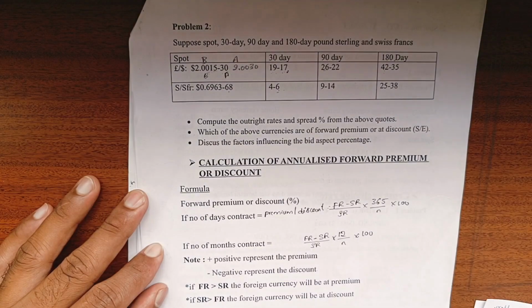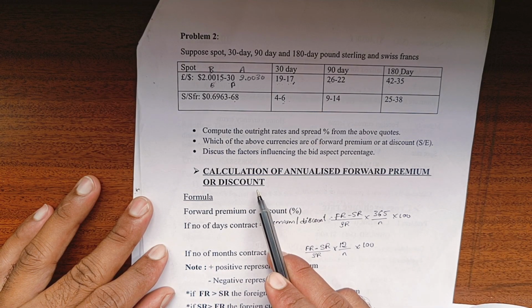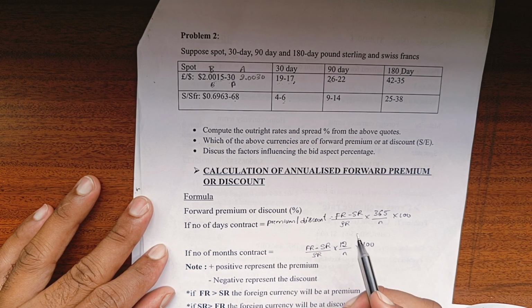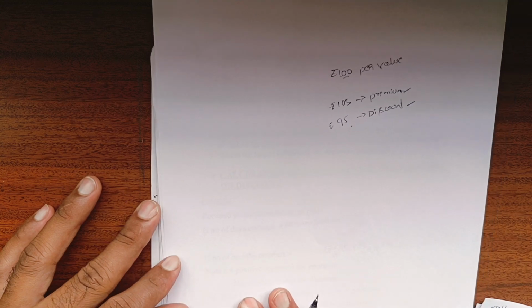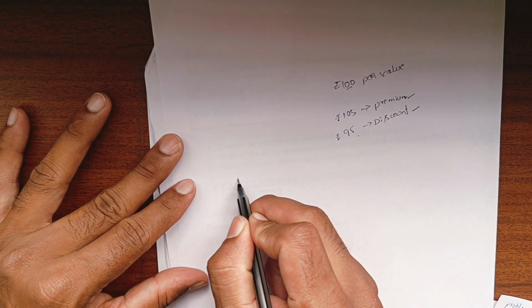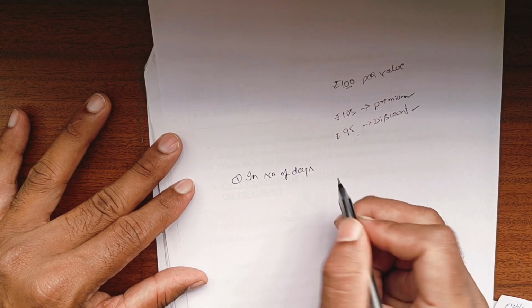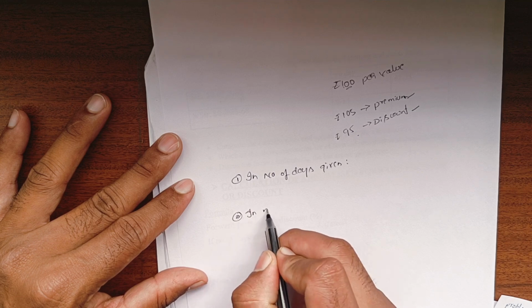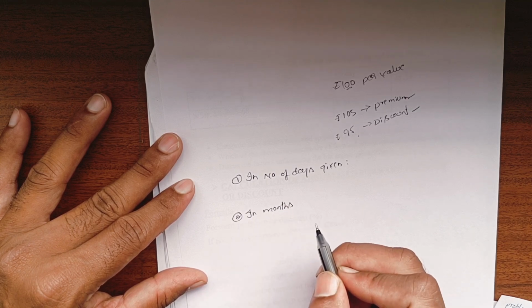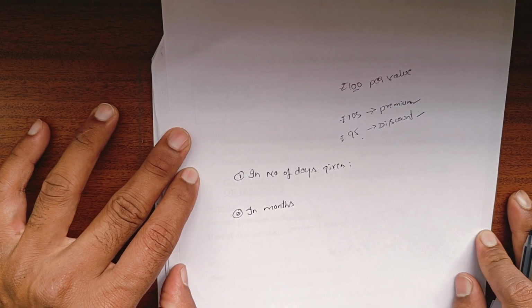In the same way, there is forward premium and forward discount. To calculate that, there is a formula for both. There are two formulas. One is if the number of days is given in the question. The second one is if months are given.